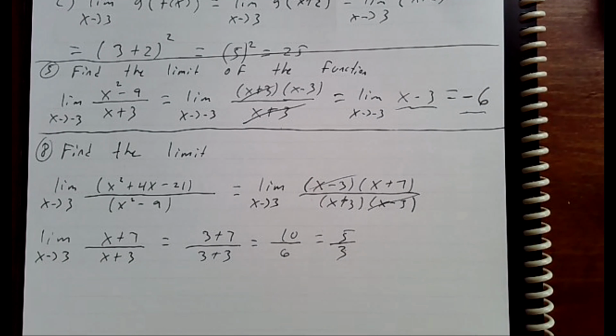Any questions on number 8? All right. So let's do something different. A new technique.